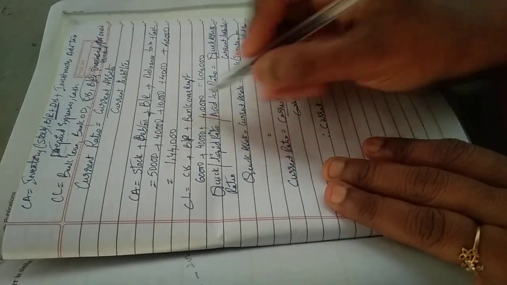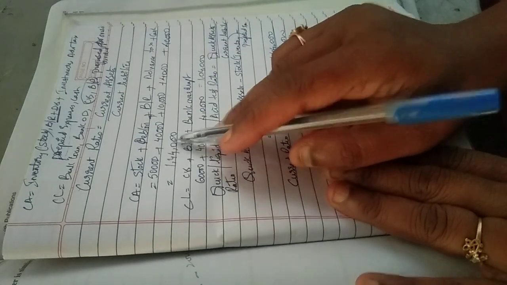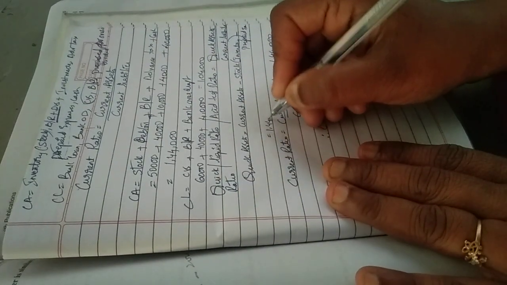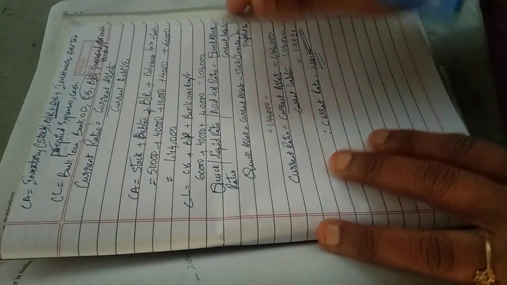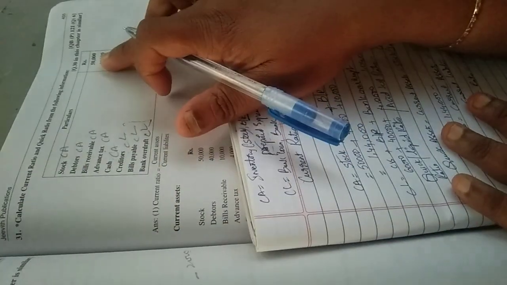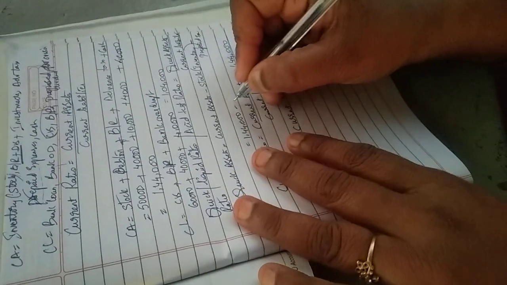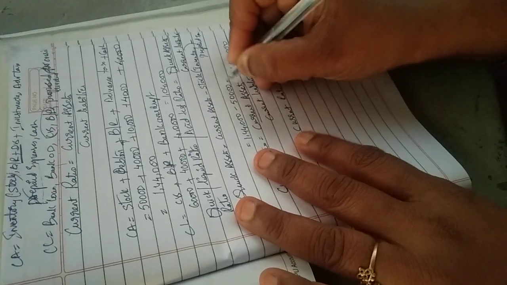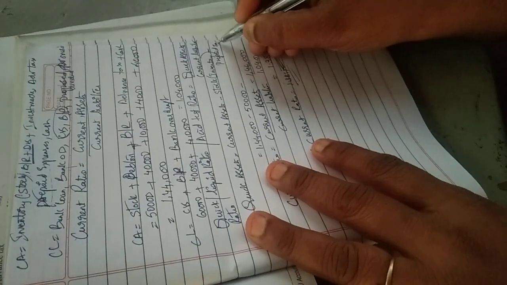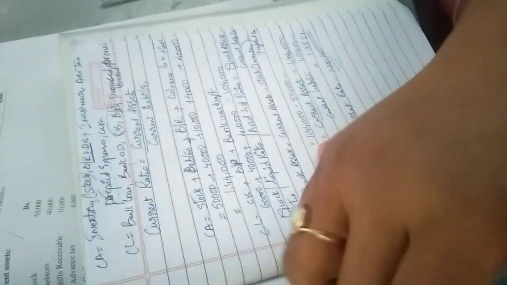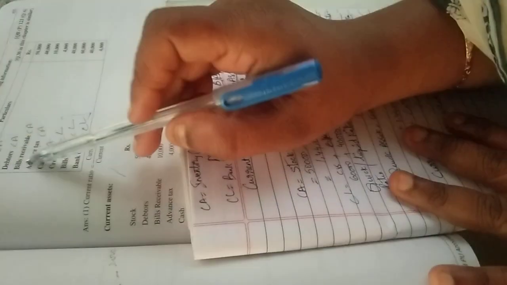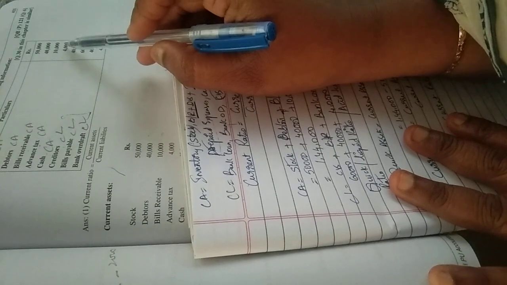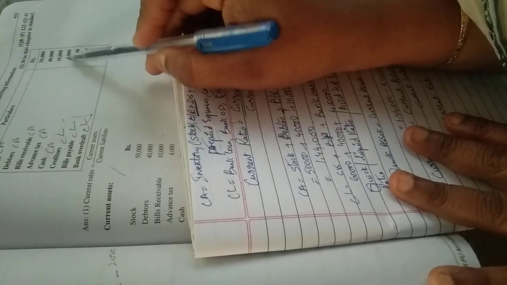Now current assets, what is your current asset? You've already found it to be 1,44,000 minus stock. What is your stock in the question? 50,000. So minus 50,000 minus prepaid expense. How much is your prepaid expense in the question? Prepaid expense is nothing but your advance tax. How much is your advance tax? 4,000.